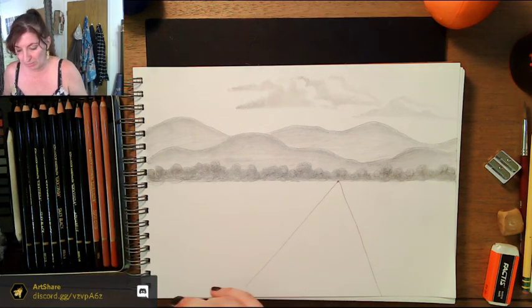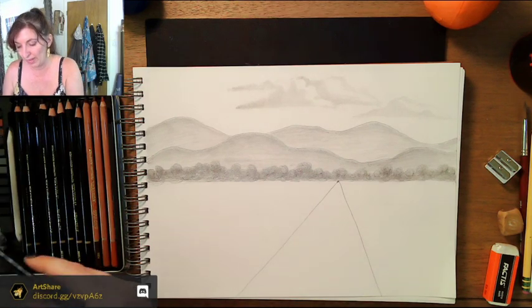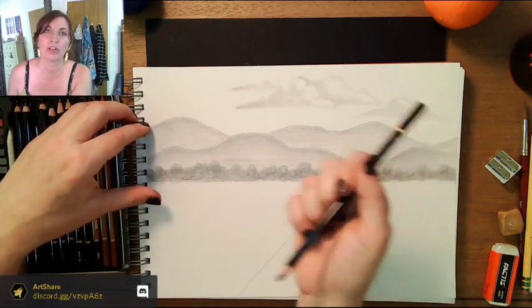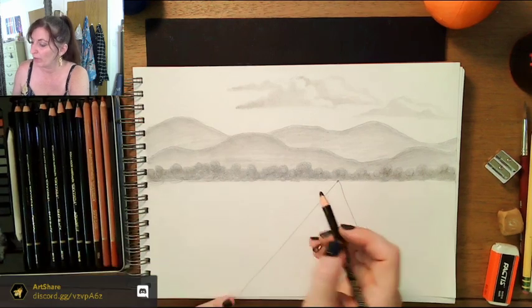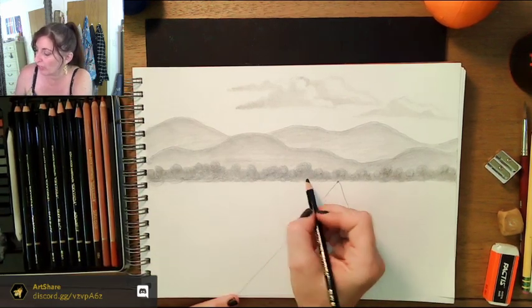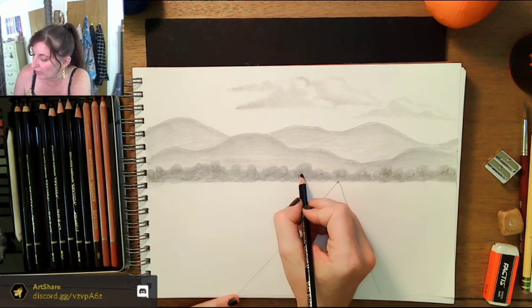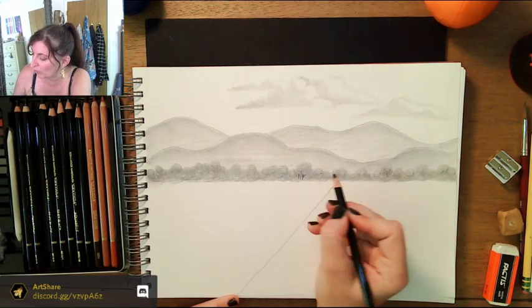All right. So I'm going to use the number 3, lead, which is the lightest. So in lead, they go darkest to lightest. So the 1 is the darkest. What we're going to do is I'm going to start creating little lines in the background that's going to make it look like we've got trees. And so some of my lines, I'm going to hold this up so you can see it.